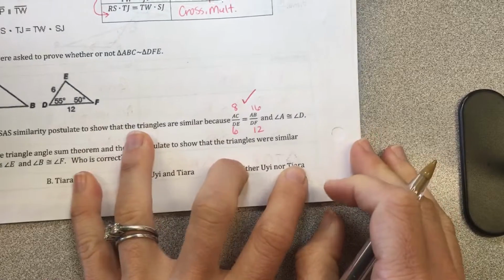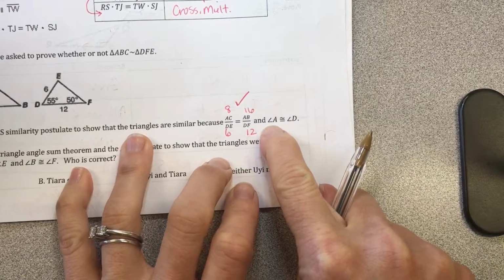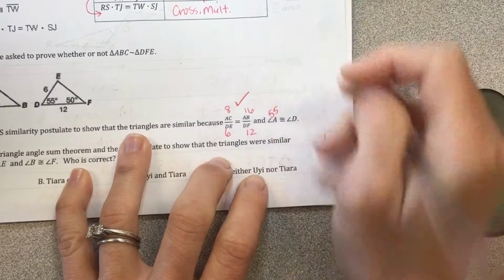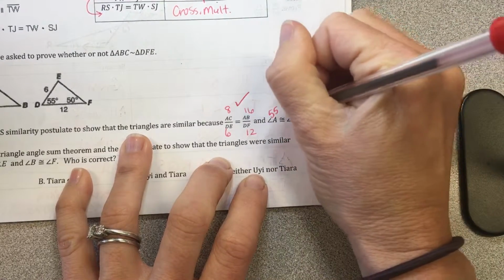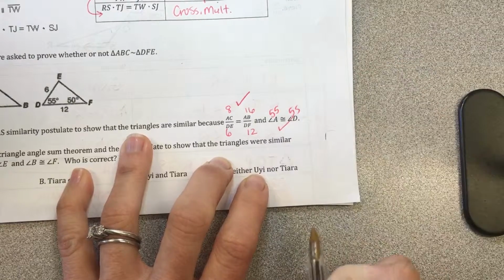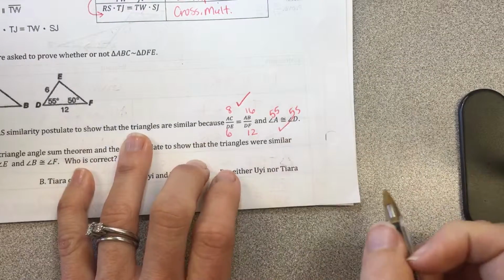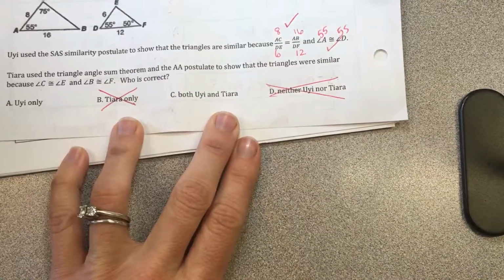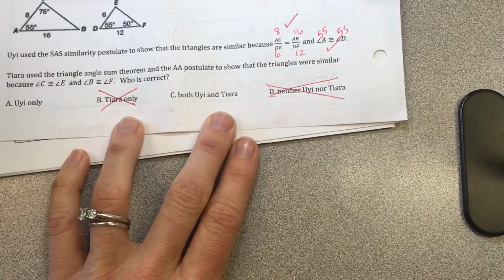That part's right. Okay. How much is angle A? 55. Okay, what about angle D? Okay, so that is also correct. Okay, so all of Uyi's work is correct. So I can go ahead and mark out D and B. Mark D and B, okay?